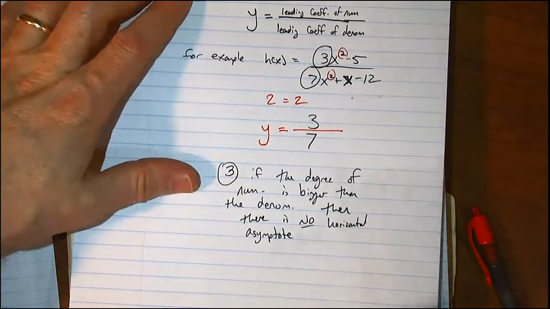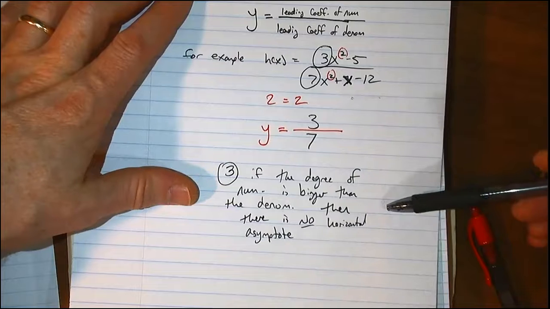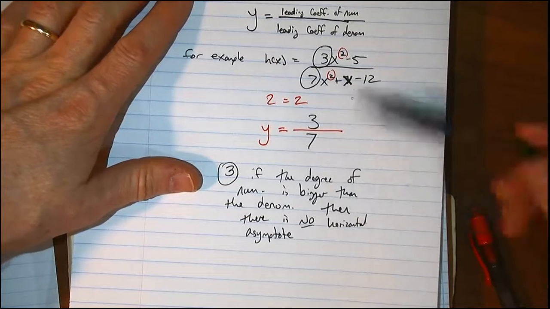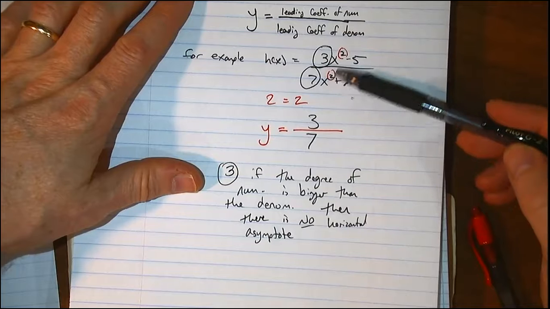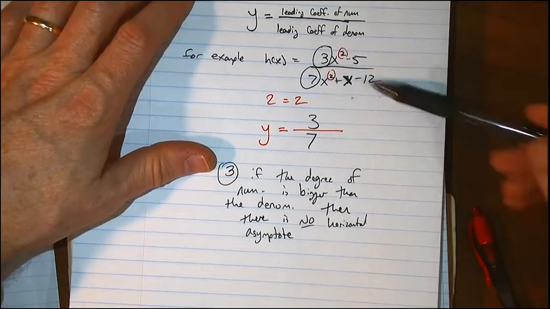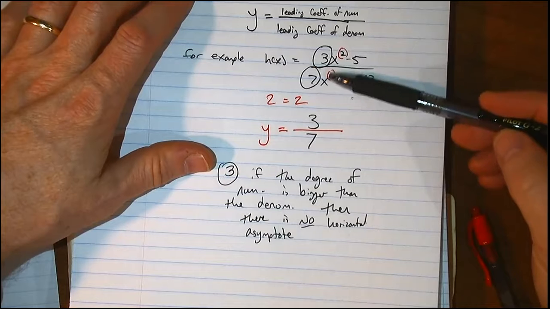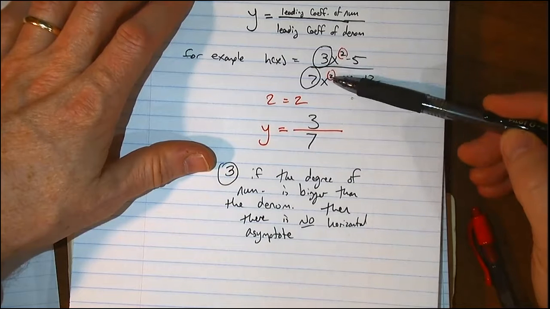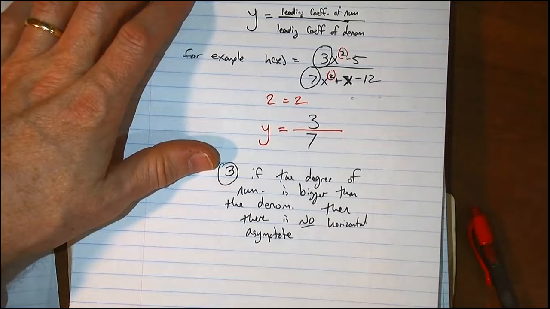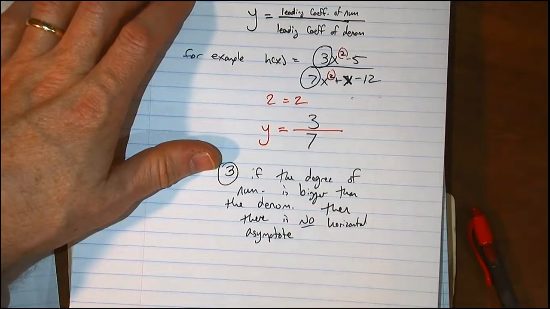Okay. Now this is where if you get into a more advanced class, you might talk about how to handle this situation. It turns out if the degrees are exactly 1 off, then there is an asymptote. It's just diagonal. So they call that a slant asymptote. And if the degrees are more than 1 off, if this was a 2 and this was like a 4, then your asymptote is going to be shaped like a parabola, not like a line. And weird things start to happen.